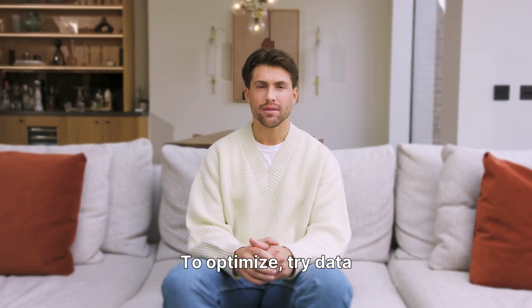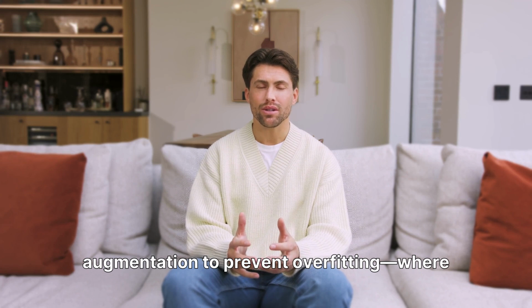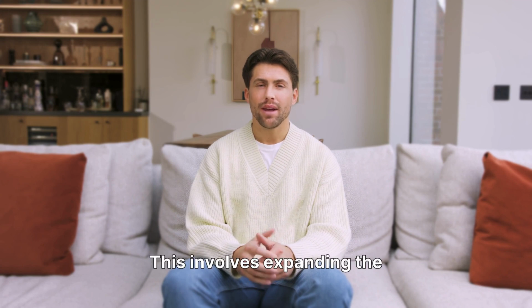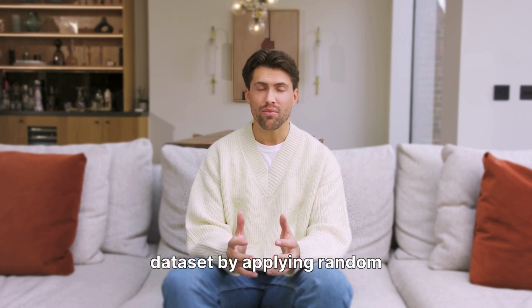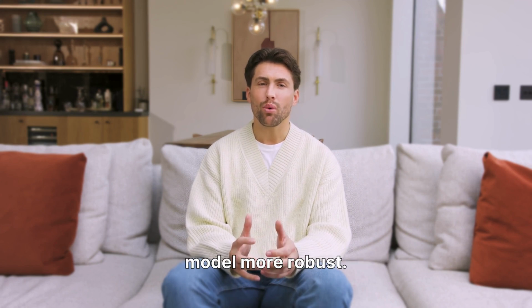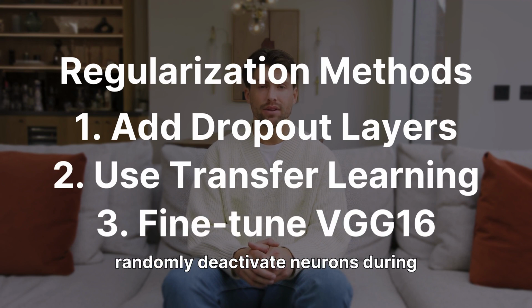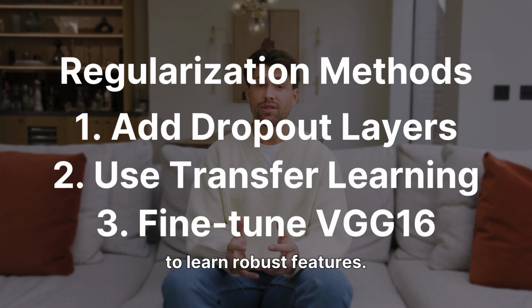To optimize, try data augmentation to prevent overfitting, where models perform well on training data but poorly on new data. This involves expanding the dataset by applying random transformations like rotating or flipping images, making the model more robust. Add dropout layers, which randomly deactivate neurons during training, forcing the network to learn robust features.